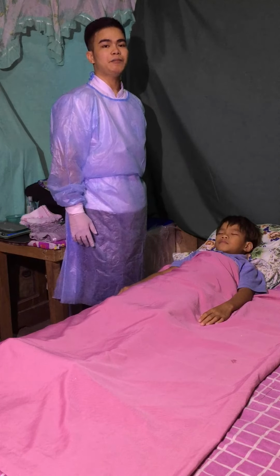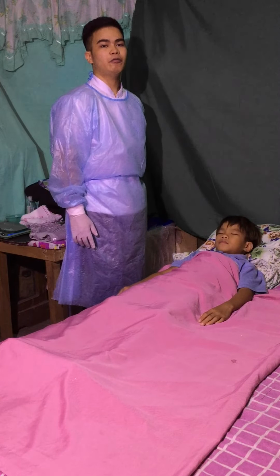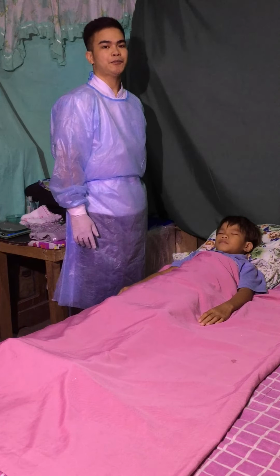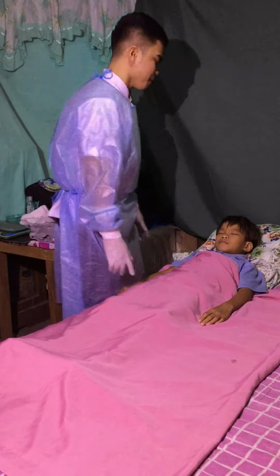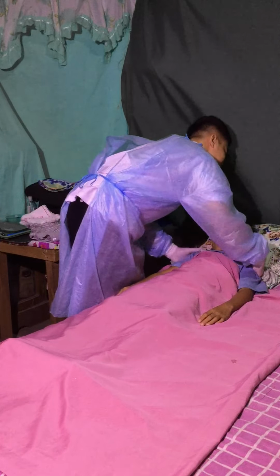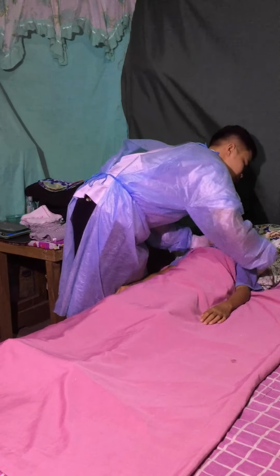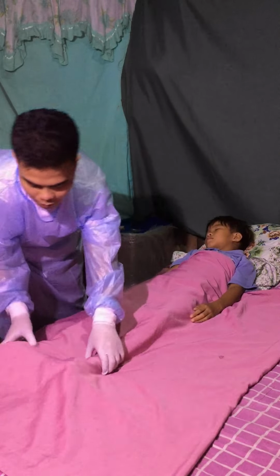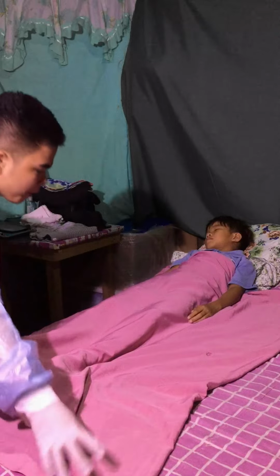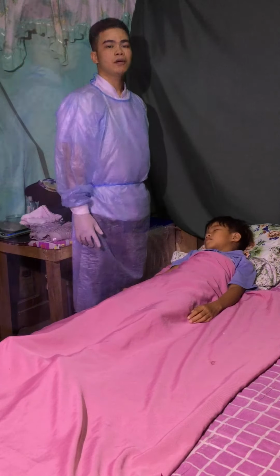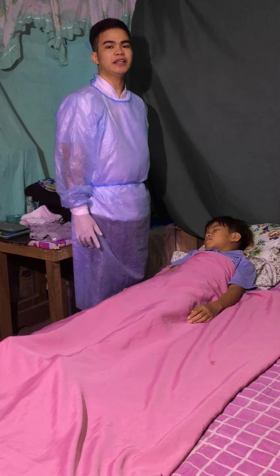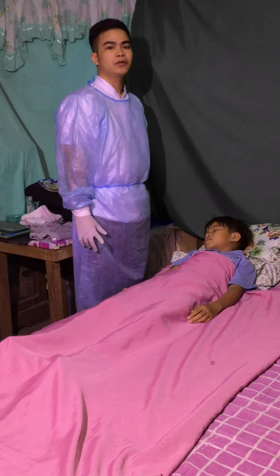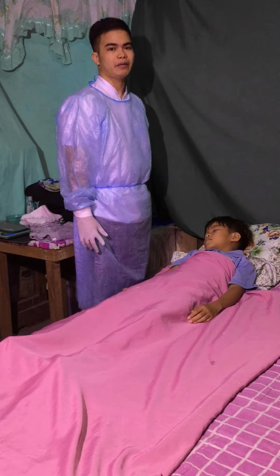Then, lay the patient on his or her back with one pillow in place. Straighten body and limbs in supine position. So this is to maintain the patient's dignity and for future management of the body as rigor mortis occurs 2 to 6 hours after the death.